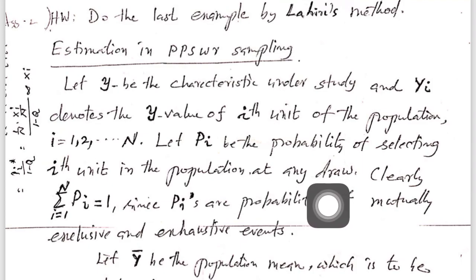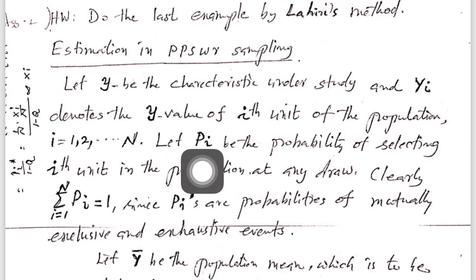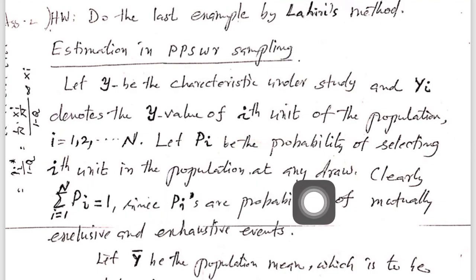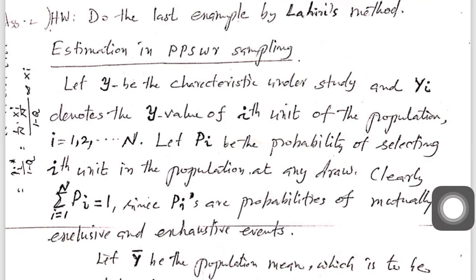You should remember this Pi is defined to be the probability of selecting the ith unit in the population at any draw, because if one unit is selected to your sample, that unit is replaced. So the population will be the same for the second selection. Similarly, the population will be the same for the third selection, and so on. And the probability that the last unit is selected also will be the same for any selection. And you will see how this Pi is computed.